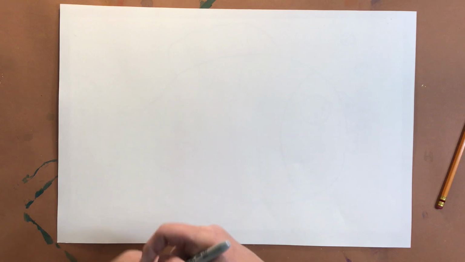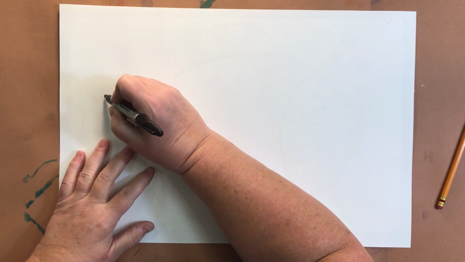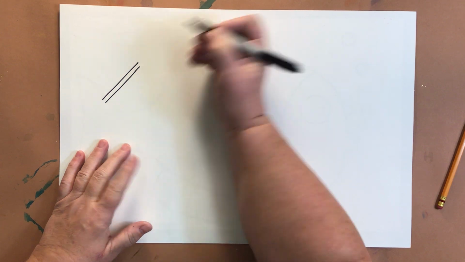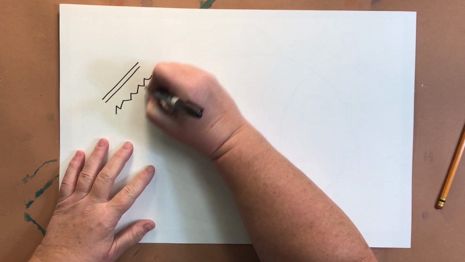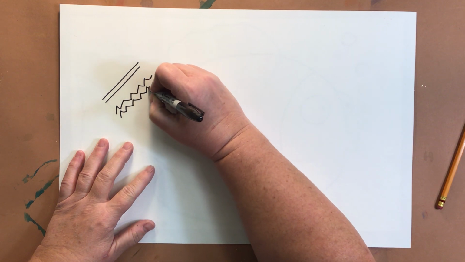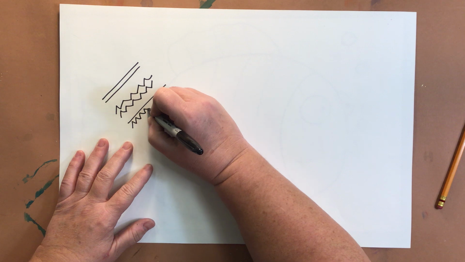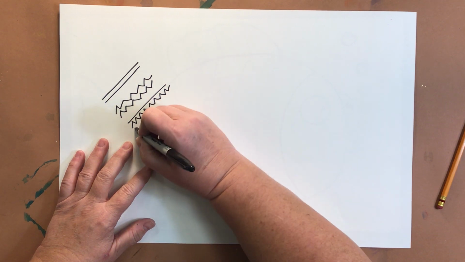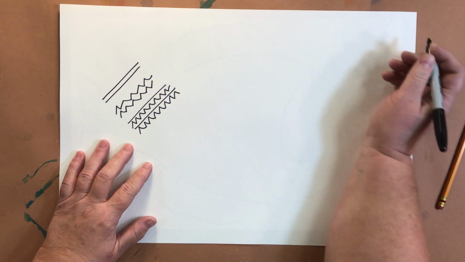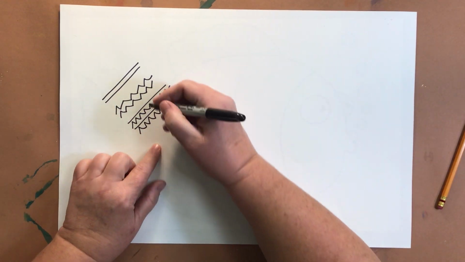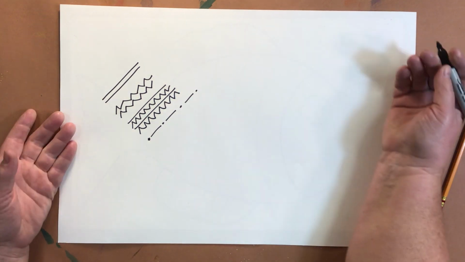So some of the things you can use for your patterns, of course, would be lines that we know. You can do a pattern with straight lines. You could do a pattern with zigzags. You could do a pattern with straight lines and zigzags. Okay, so there's endless ways of using lines that we know to create patterns.